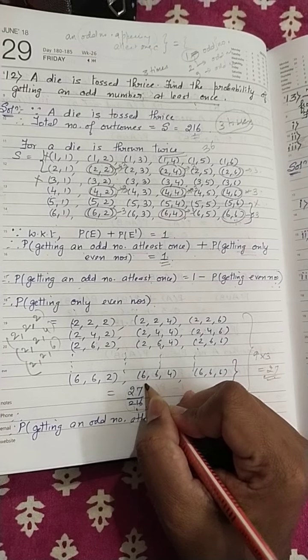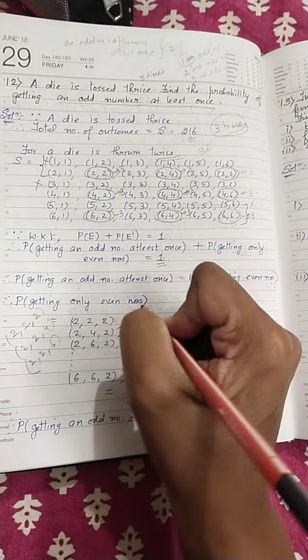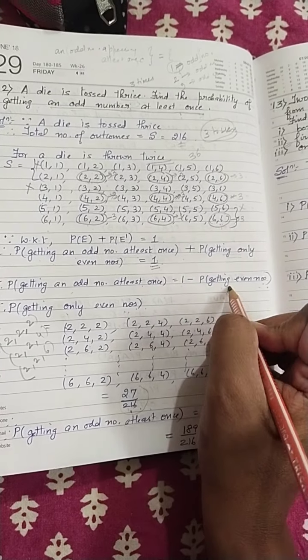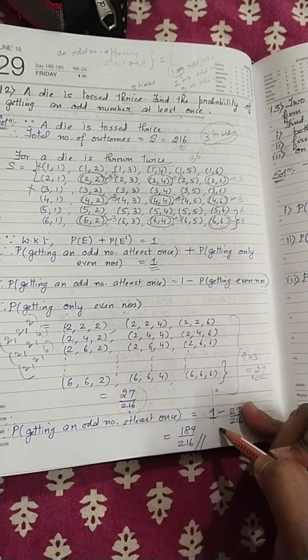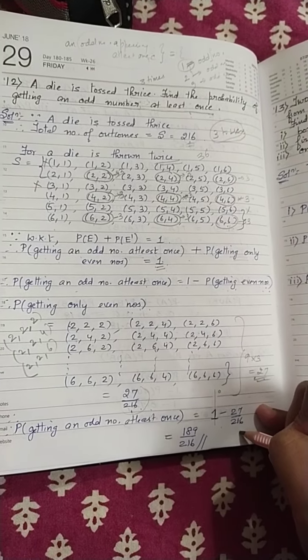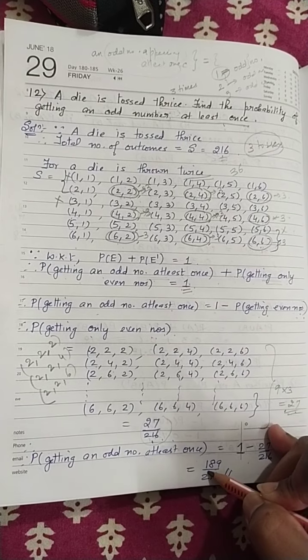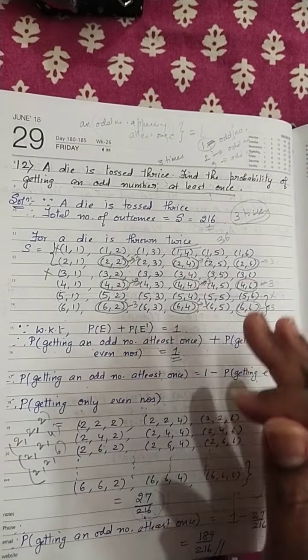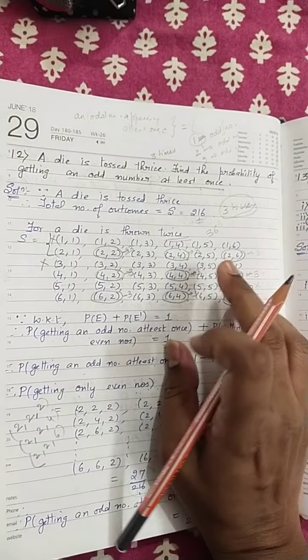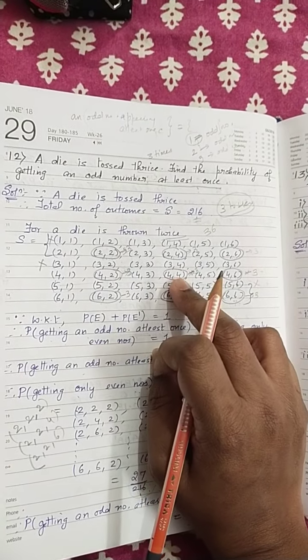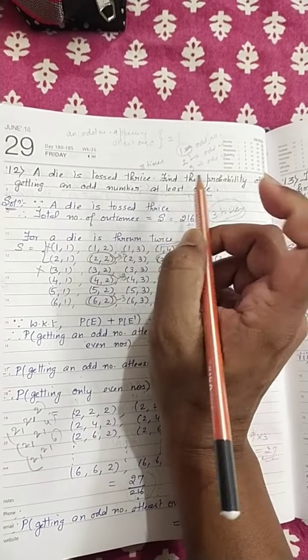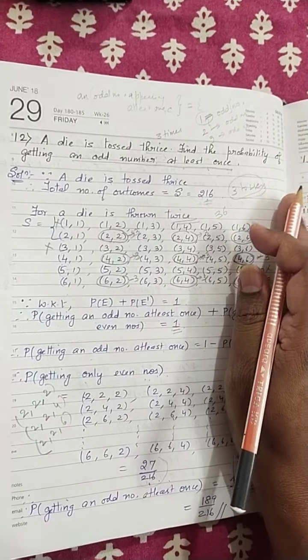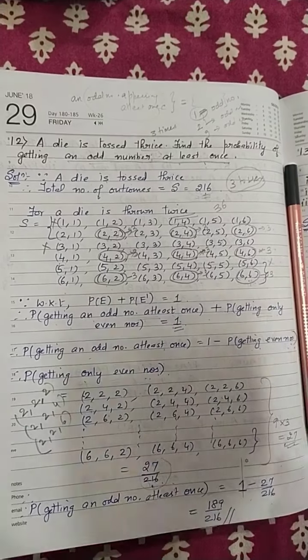This is the probability of getting only even numbers. That value you substitute here. So 1 minus 27 upon 216 is equal to 189 upon 216. That means there are 189 favorable outcomes out of 216 for getting an odd number at least once. I hope it is clear to you. Thank you so much.